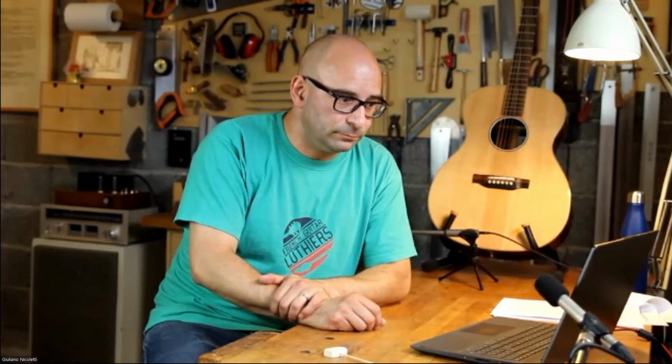Okay. This reduces the stiffness of the soundboard, of course. So it also moves the peak down. Anyway, there is more information about this in the document, so I suggest you download it and have a look.